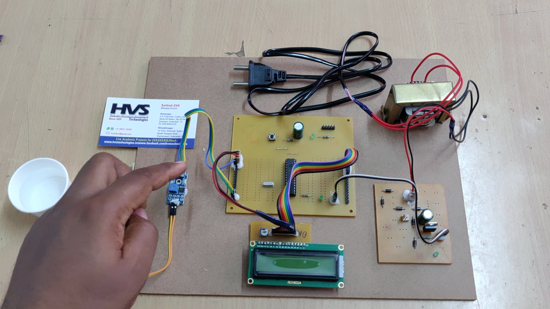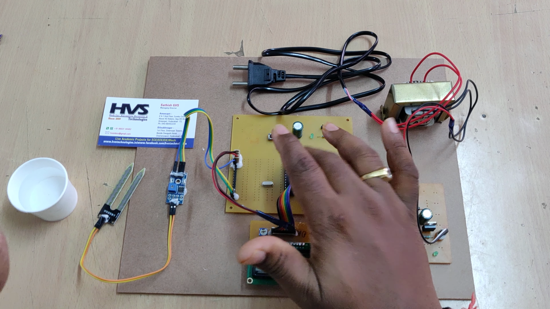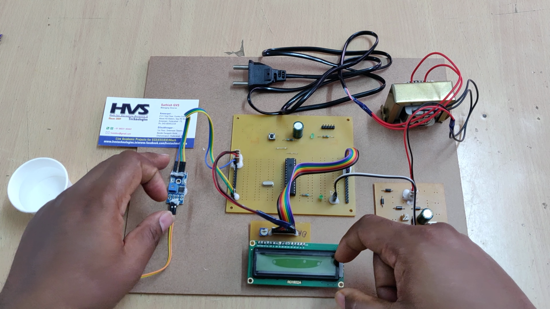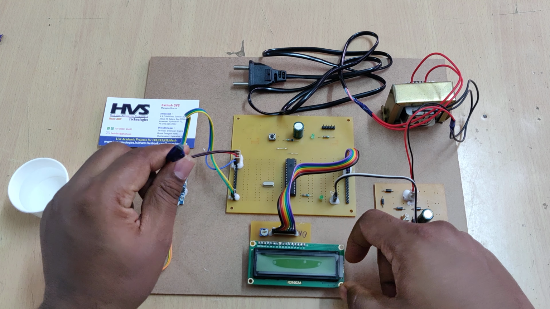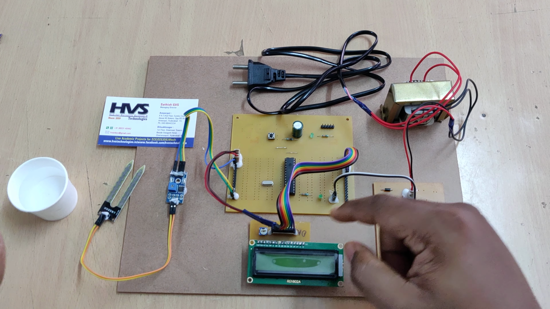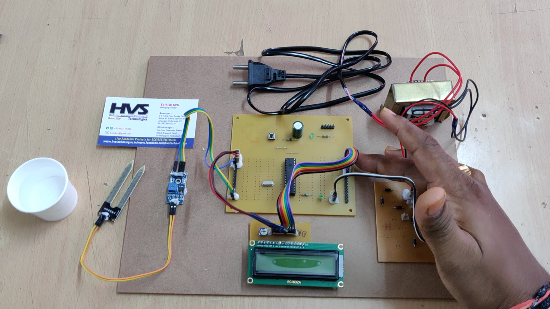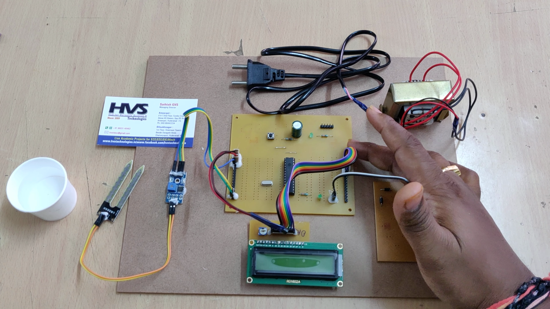Based on the data, it will be measured continuously by the microcontroller and displayed in terms of percentage for the soil moisture content. And next, the temperature in degrees centigrade. That data will be displayed on a 16x2 LCD screen, which we have interfaced at pins B2 to B7.